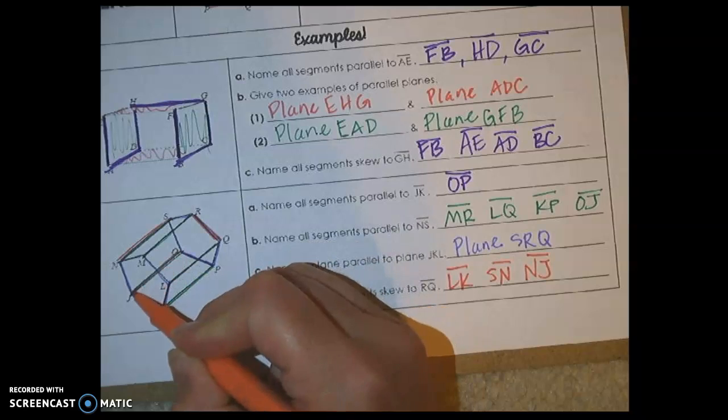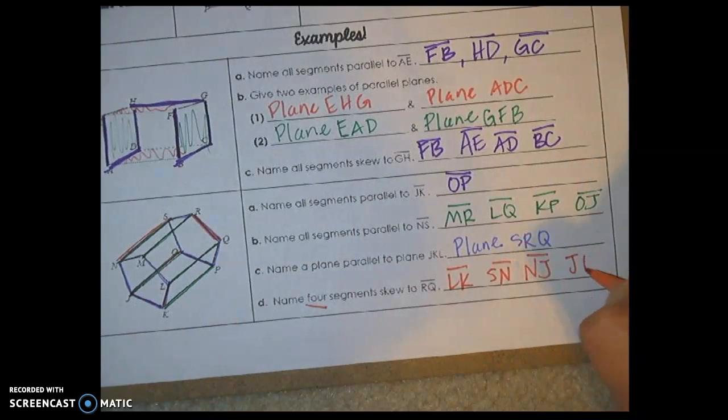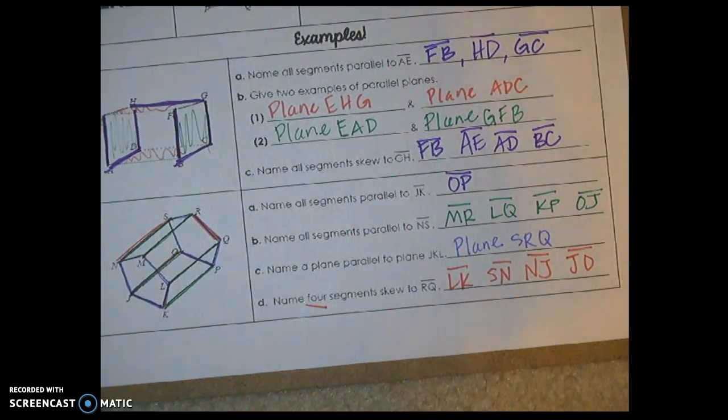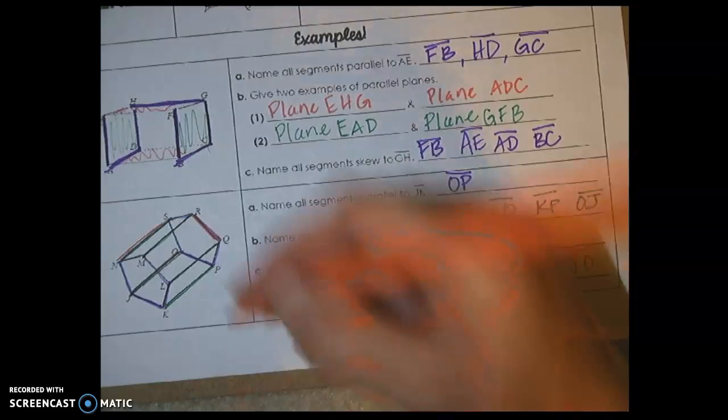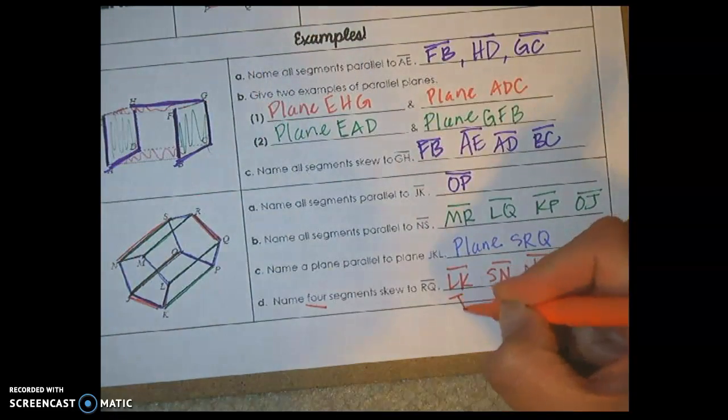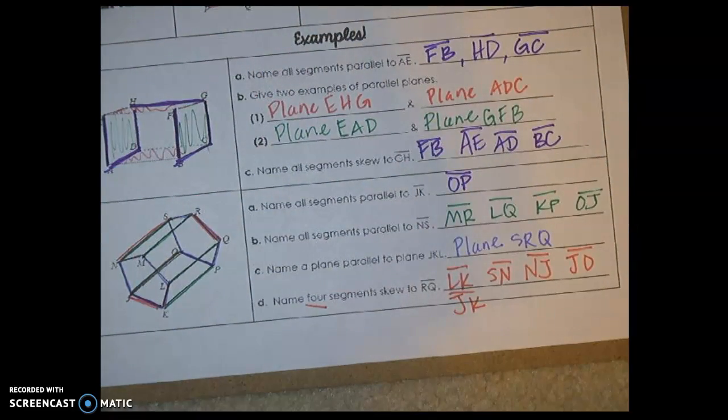This JO down here, JO is never going to touch. So that gives you 4 of them. Could you name others? Yes, you could name others. We could say JK as well. So there are others that you could name.